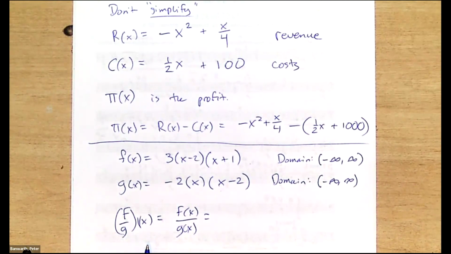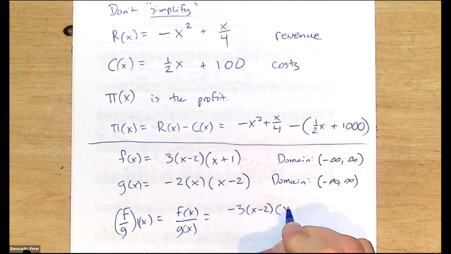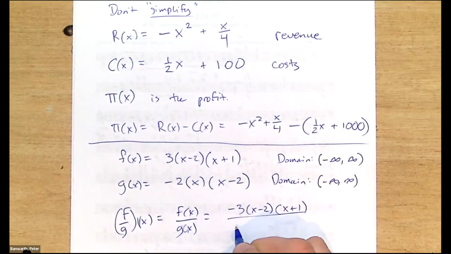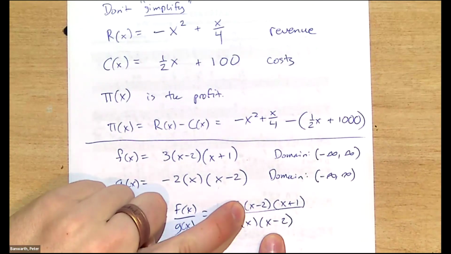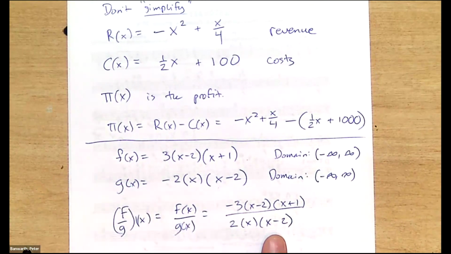The ratio of two polynomials. The ratio. Rational function. It's a rational function, and it looks like this. Agreed? Can I simplify this? I have x minus 2 in the top and the bottom. So I could cancel those.